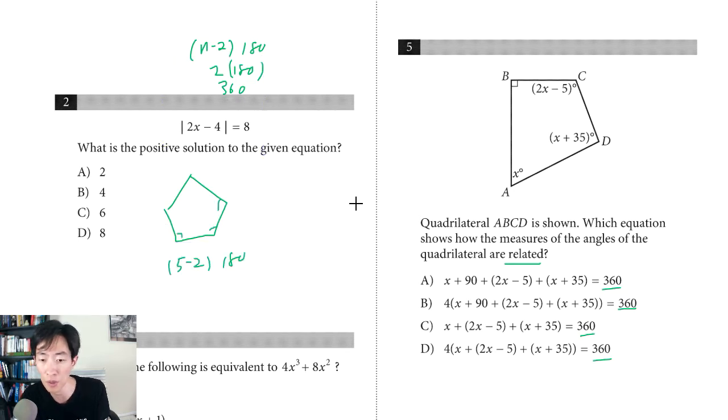So now that we know it's 360, the answer is obviously A, because this takes into account all 4 of the angles. Notice what choice C and D does. Choice C leaves out the right angle, which is B. Choice D is doing the same thing as choice B, where they leave out the right angle here, but they assume that the sum of the angles is 90. That's why when you multiply it by 4, you get 360.